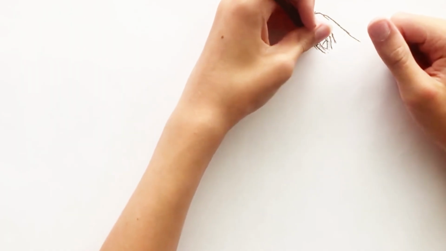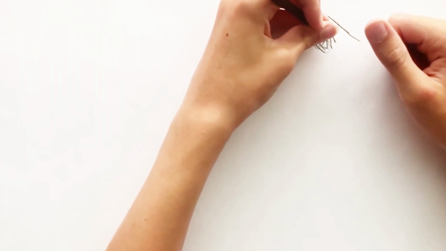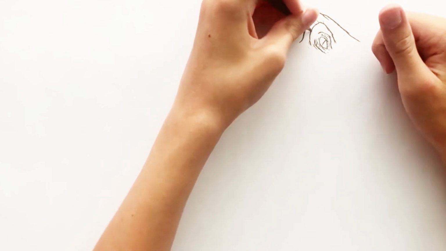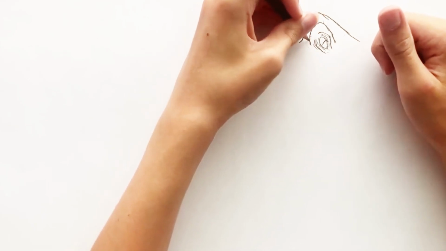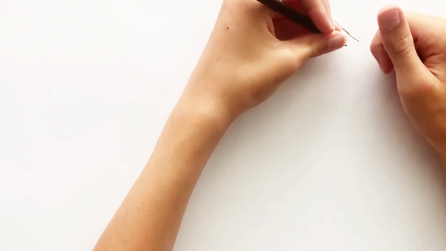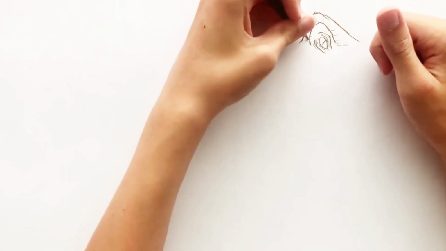We can also add some more details in here. Just stuff like that. Just some lines right here too. Just like that. Just add some broken lines.